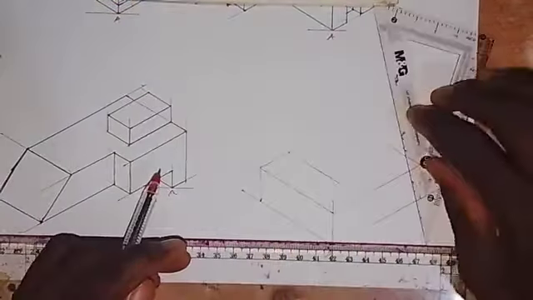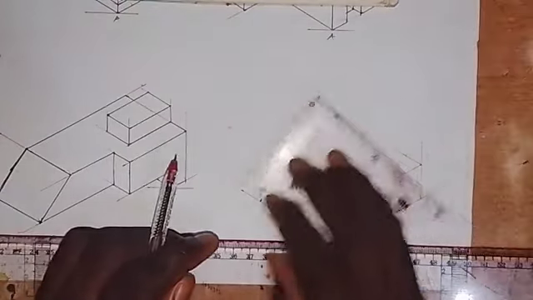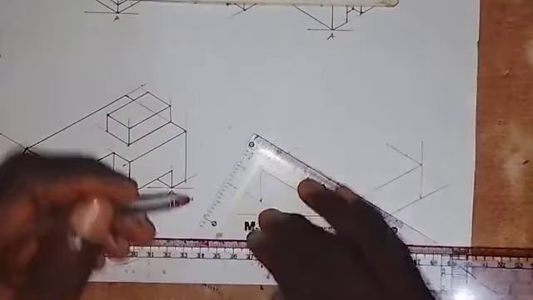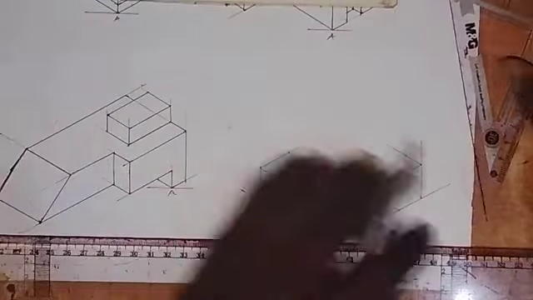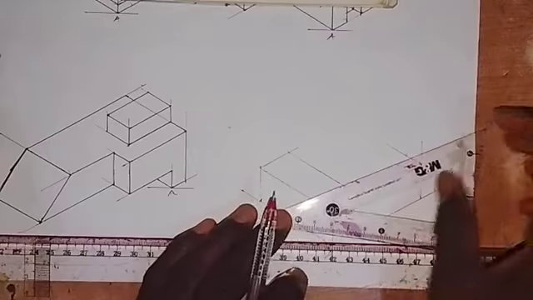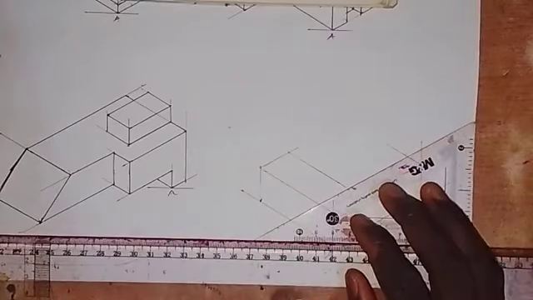Then I will turn this in this direction. I think I need to let it come in a bit like this. Okay, then I will turn the set square this way, bringing it to this point here.